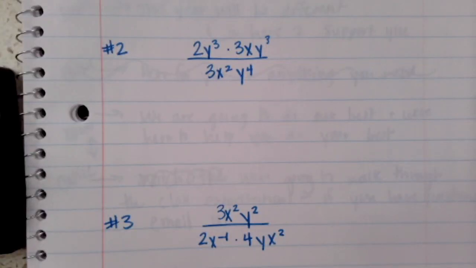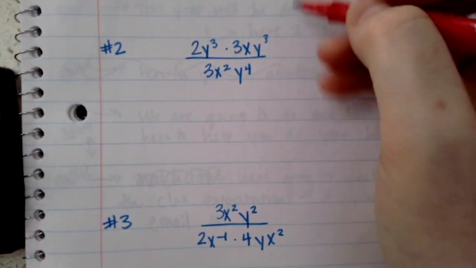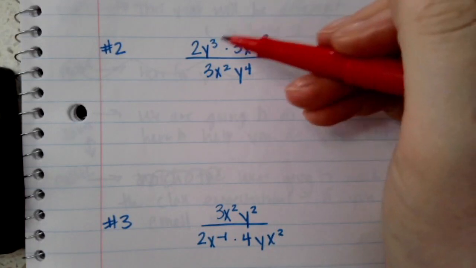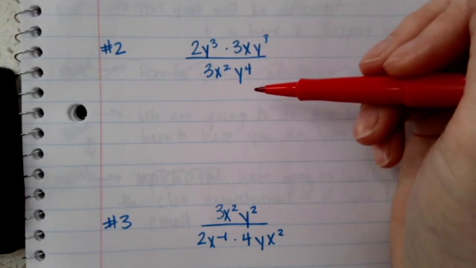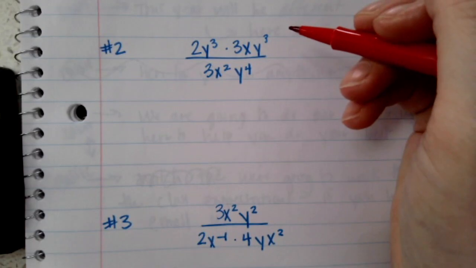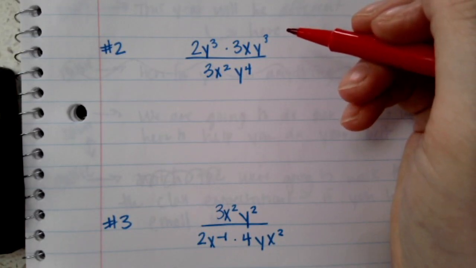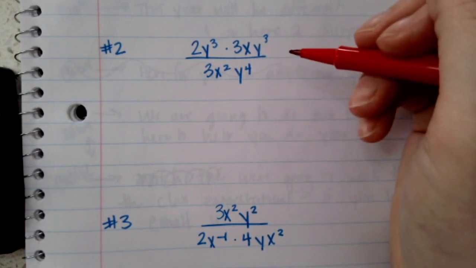For problem number 2, we've got a lot going on, but I do notice there's no zero exponents, which is normally what I do first, and then there's no parentheses, which is normally what I do second. So now what I want to do is the product and/or the quotient rule. It's up to you what you do first.